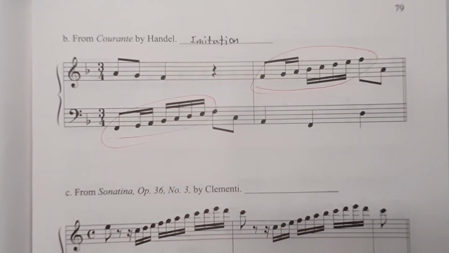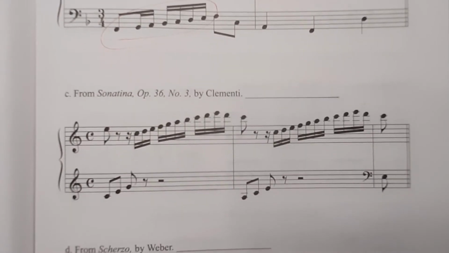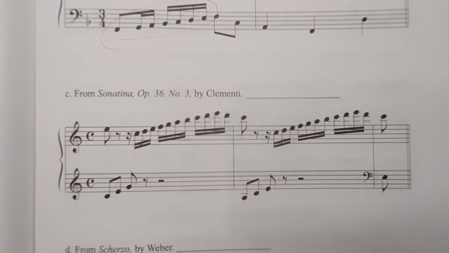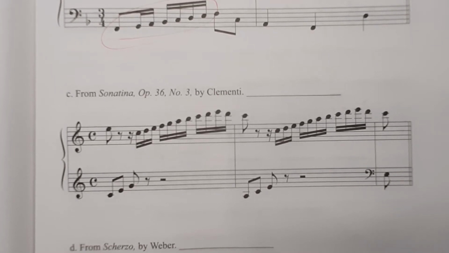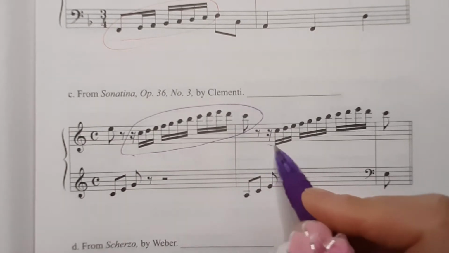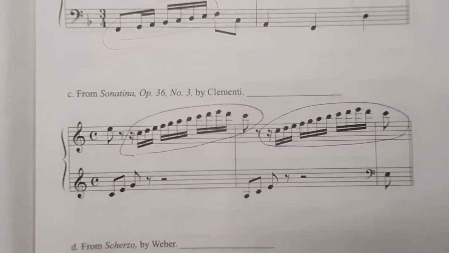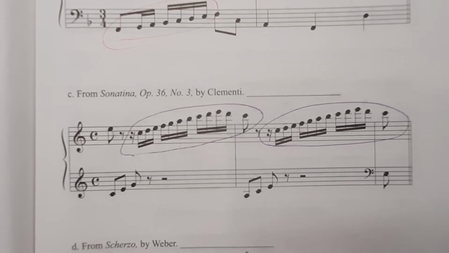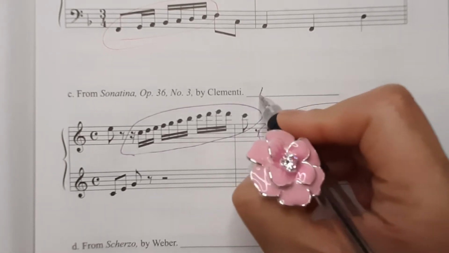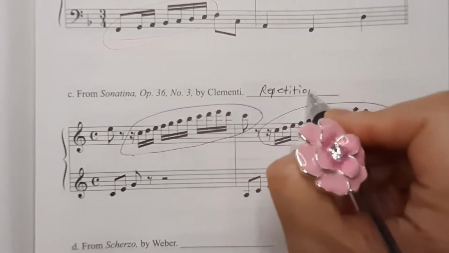Great. Now look at Clementine's piece. Do you see something exactly the same? I do. Look, right there and right there. What do you call it? They're exactly the same, so it's called repetition. Repeat, right? Repetition.